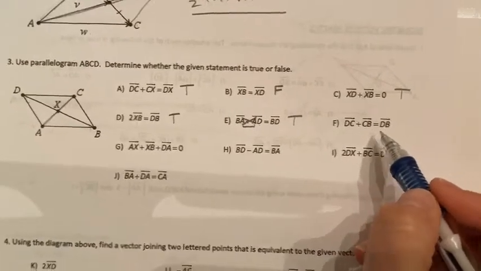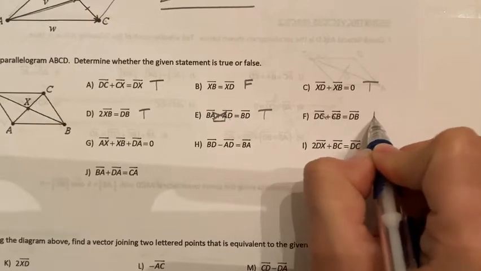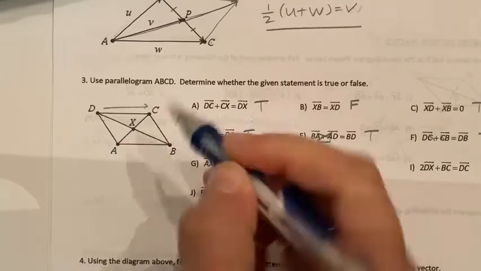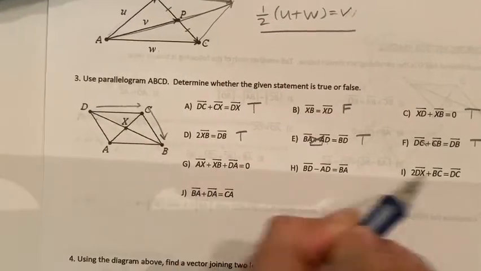DC plus CB. So let's use that trick. The C's will cancel, D to B. True. Let's check on our picture. DC plus CB is answer DB. Cool.